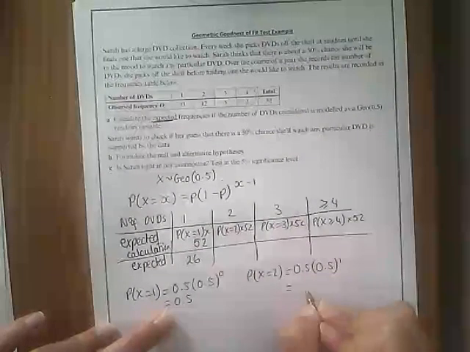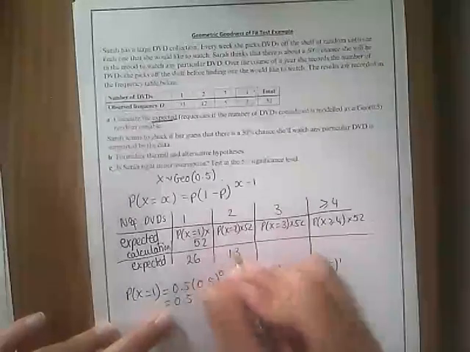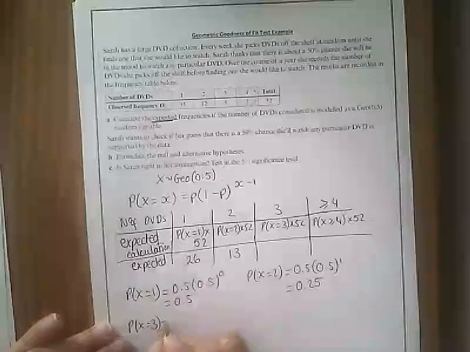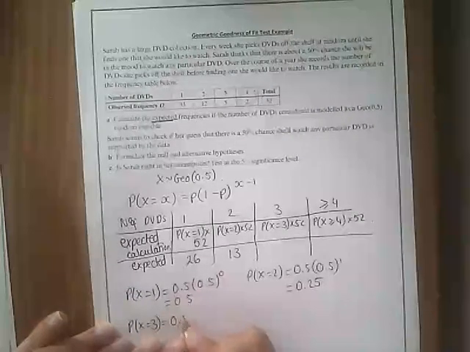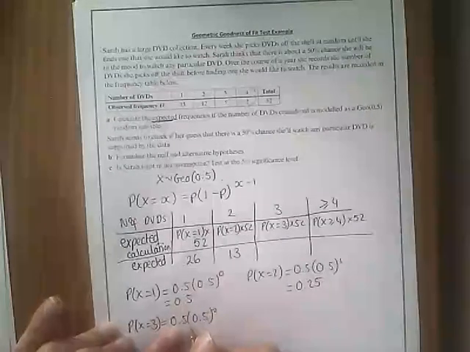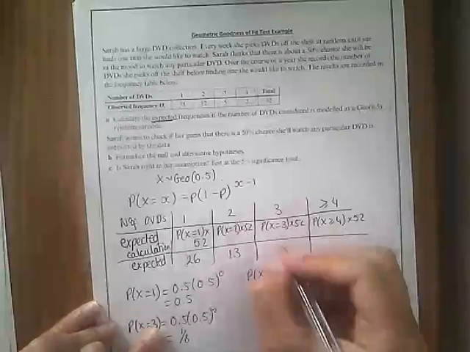So that's going to be a quarter of 52, which is 13. Okay, hopefully this is very obvious. Probability that X equals 3 is going to be 0.5 times 0.5 squared, which is a half times a quarter, which is an eighth. So it's going to be an eighth of 52, which is 6.5.